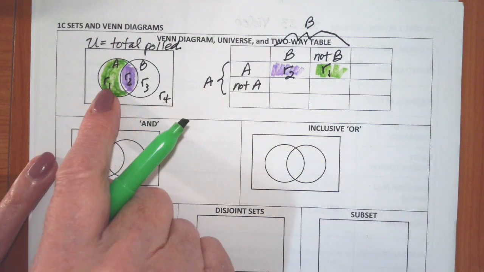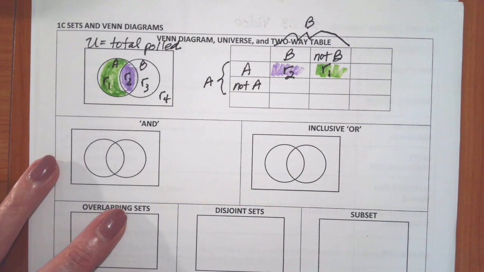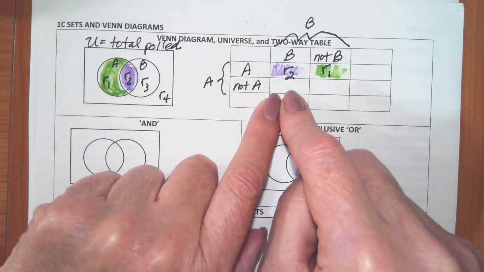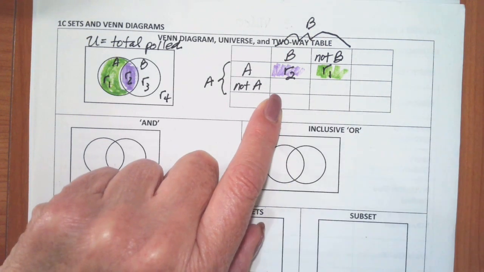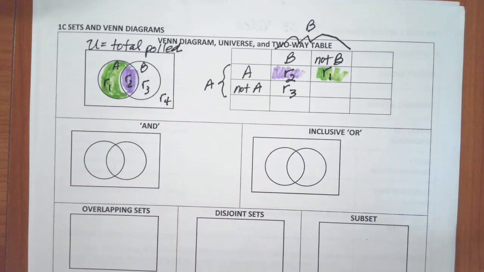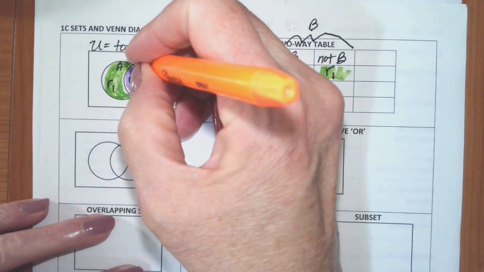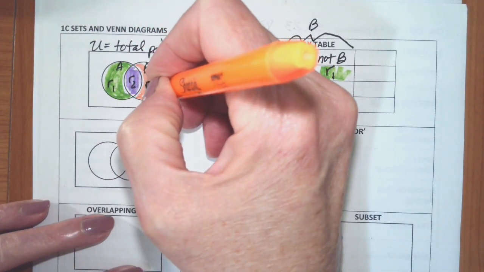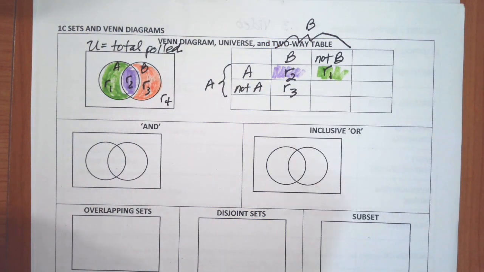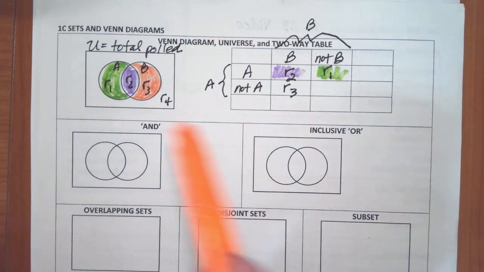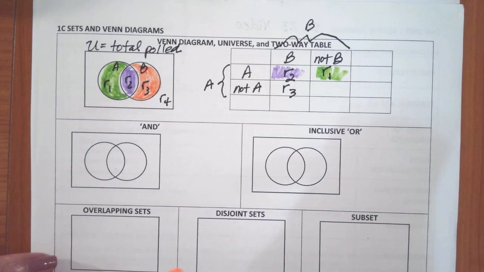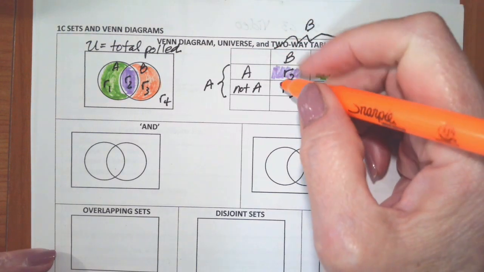That's inside A but outside of B. This space here represents B but not A. So that's going to be region 3. Region 3 is inside B but not inside A. So that means, if we use our truck, if you drive a truck but you do not drive a car. So that's going to be our R3.